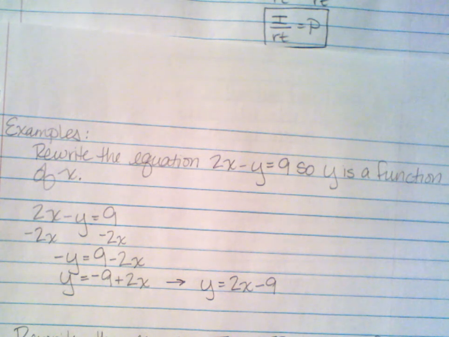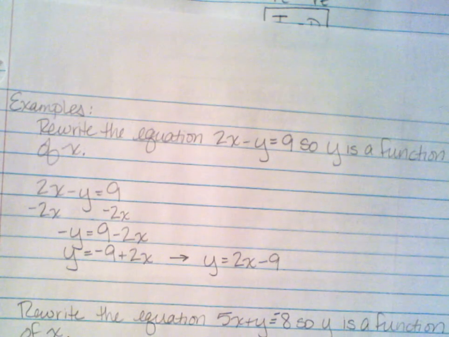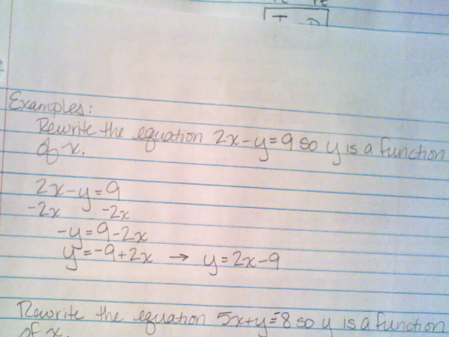Now that is a perfectly fine answer. There's nothing wrong with it, except I want us to get in the habit of writing it so that the x and its coefficient is written before the constant. And we've talked about constants and coefficients earlier, so you should know what those are. So I really would like you to write it as y equals 2x minus 9. Now on a test or a quiz, will I accept either answer? Yes, I will. But really try to get in the habit of putting 2x minus 9 instead.